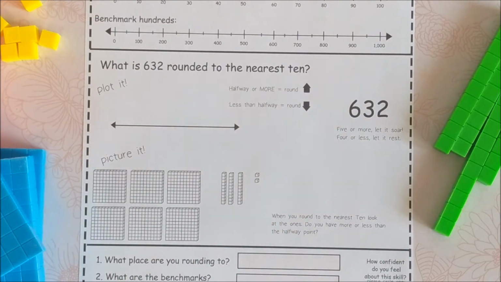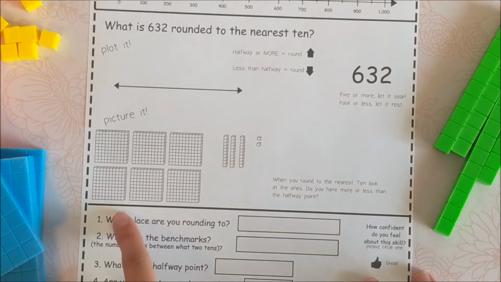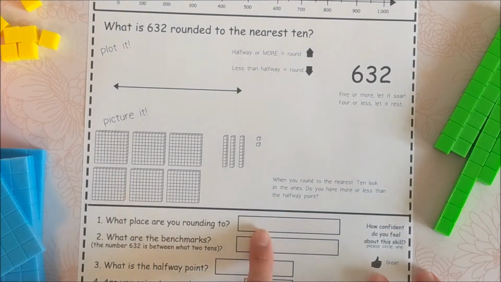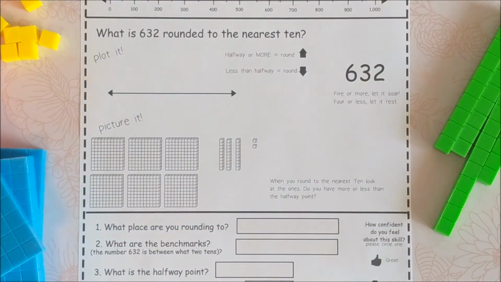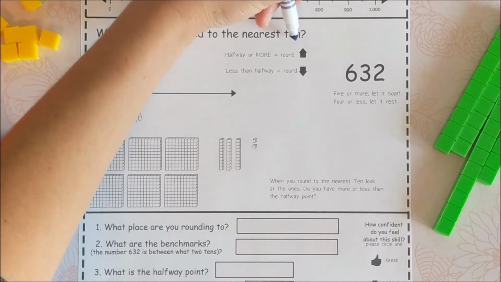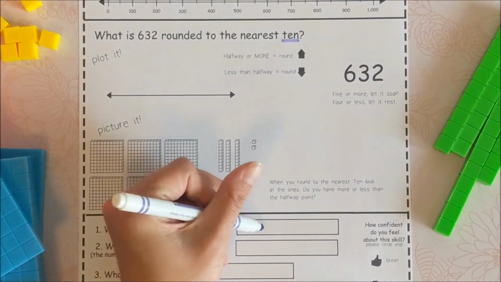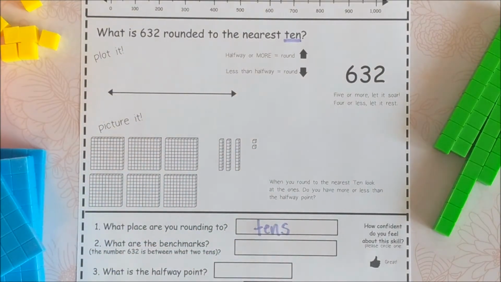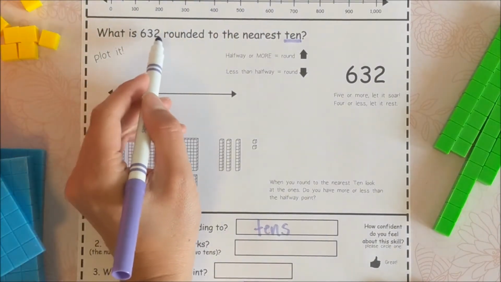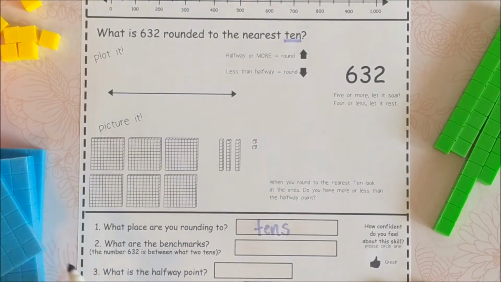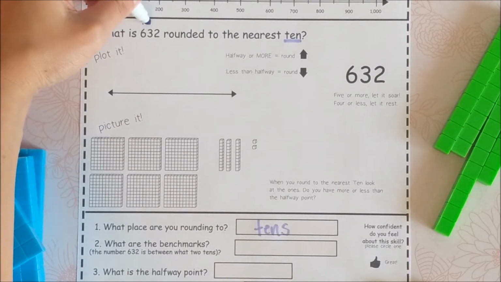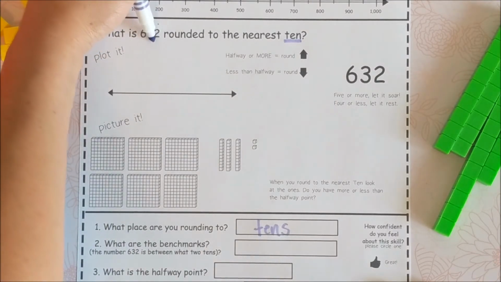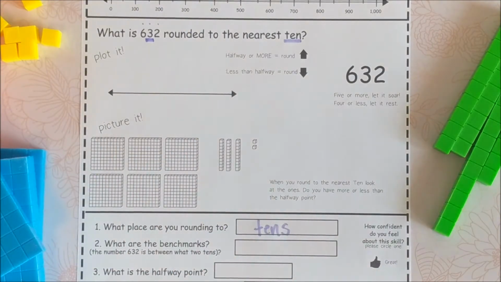The question says, what is 632 rounded to the nearest 10? So, what place are we rounding to? Well, thankfully, it almost always tells us. It says right here, 10. So we're rounding to the nearest tens. I'm using a marker so you can see it, but I highly suggest you use a pencil. And let's find that 10 in this number so that we know what digit we're really talking about here. This is the hundreds, that's the tens, and that's the ones. So we're talking about that 3. That's the one that we're going to round.